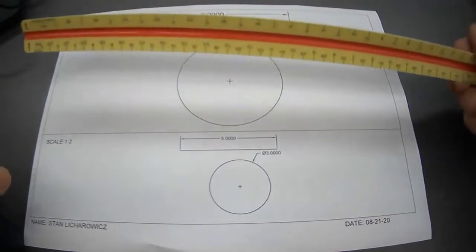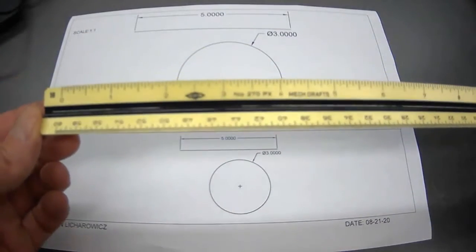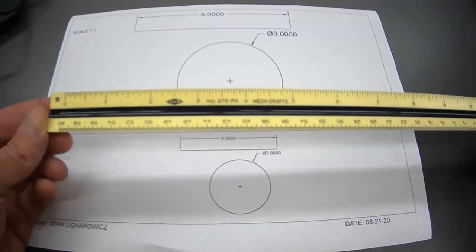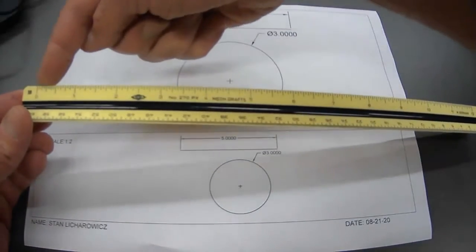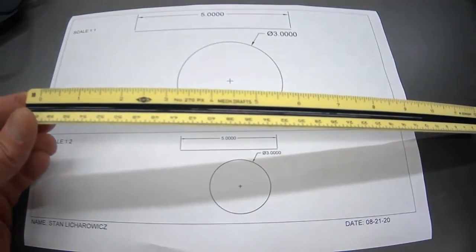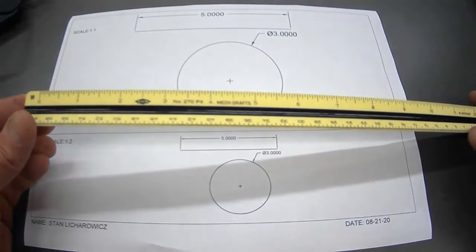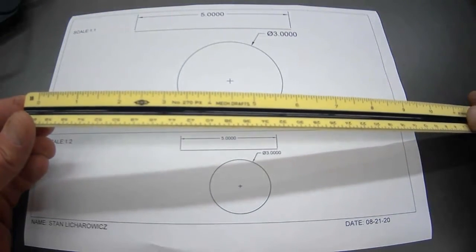So I'm going to utilize my scale. Now, we'll talk about scales and how scales function later on here. But what I'm going to use is what you're very familiar with, I hope. This is the standard 16th inch, 16 inch division standard ruler. Okay.